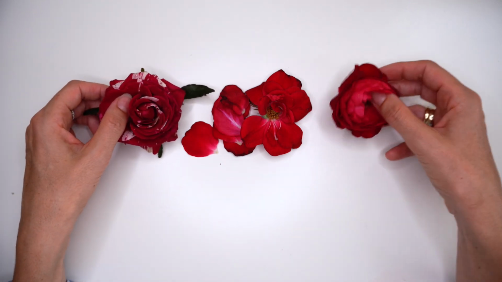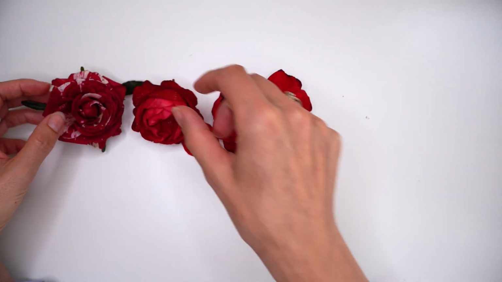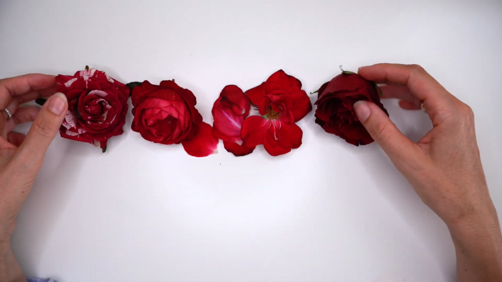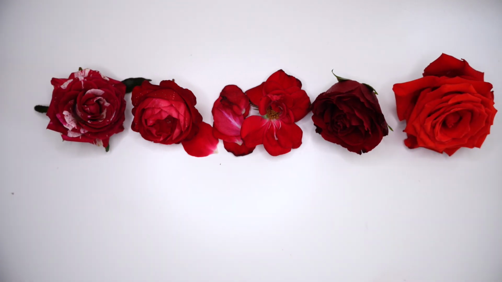But let's put them side by side. All these roses that I showed you. Maybe from this video you can't really see how different these roses are, but they all are red.